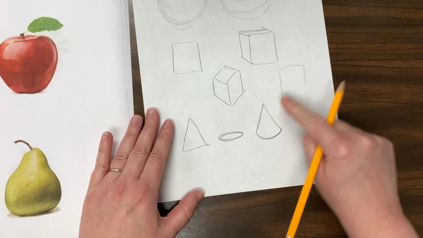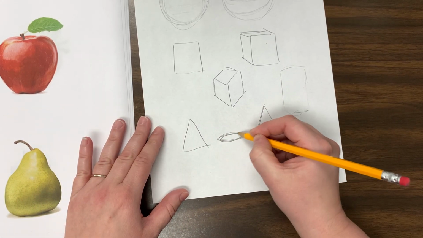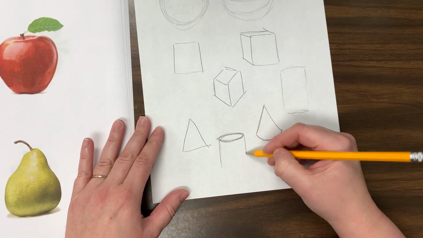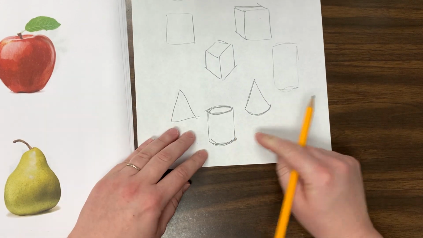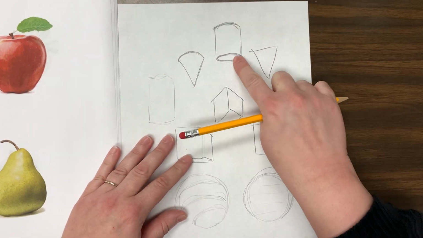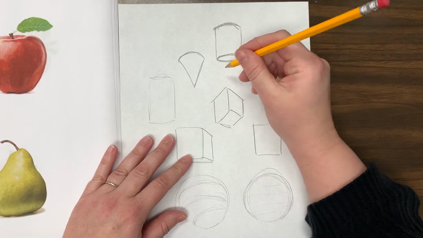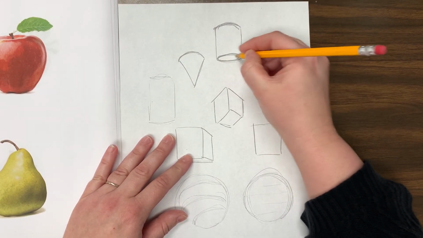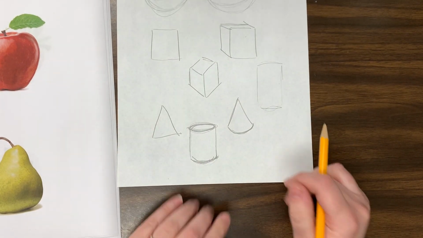So if this is the top of this cylinder form, an ellipse at the top, and then the bottom gets rounded. It kind of looks like a tin can or a marshmallow. If we're seeing the bottom of it, if you turned it upside down, we wouldn't see the top and the bottom of something. So one or the other, but yeah, an ellipse, and then this gets rounded at the bottom.